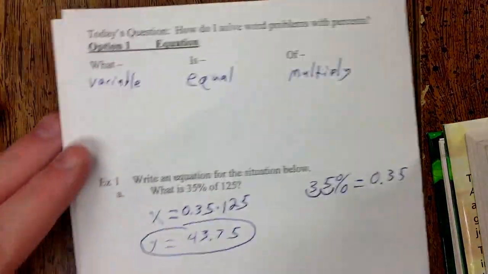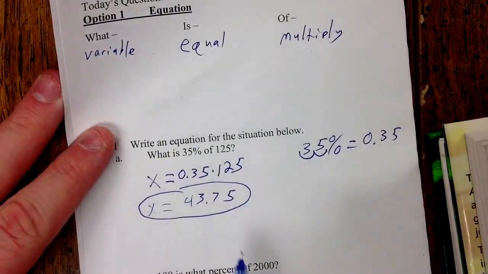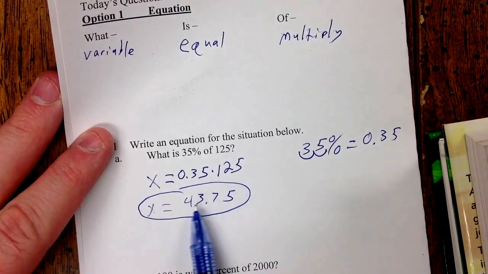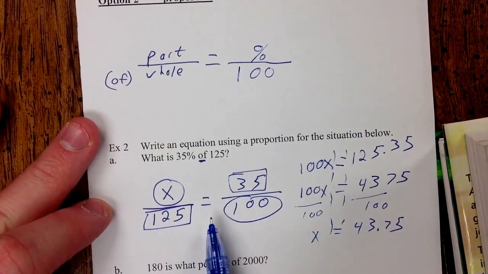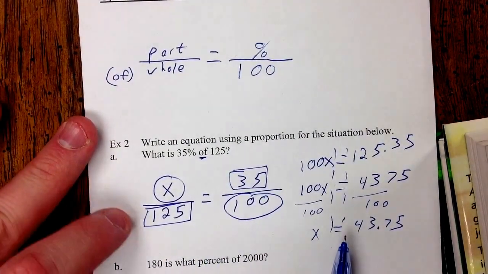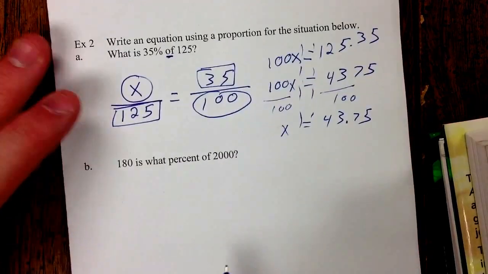All right, now if we look real quick, we can come back to that other equation. You'll see later on, or if you've already seen, it's the exact same thing we got over here. So it doesn't matter if you do an equation or if you do the proportion, it's still going to have the same idea, being 43.75. All right, so let's try B again.